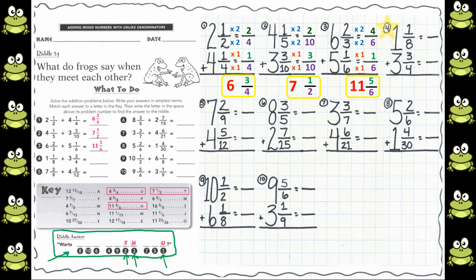Pause the video, copy problem number 4 down, solve, unpause the video to see the answer. 8 is the larger denominator, so I can use it as my common denominator. 8 times 1 is 8, 1 times 1 is 1. 4 times 2 is 8, 3 times 2 is 6. I'm going to keep 8 as my denominator. 6 plus 1 is 7.